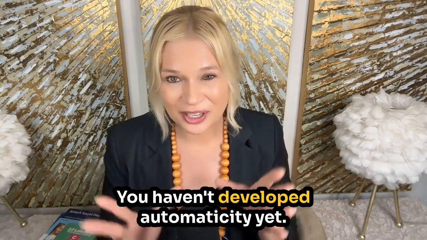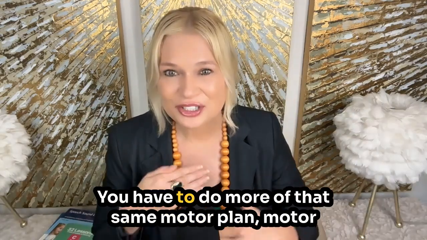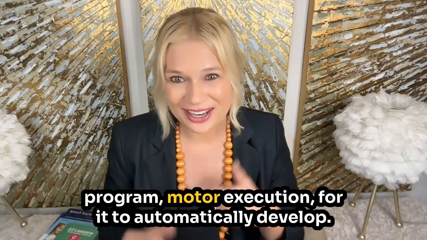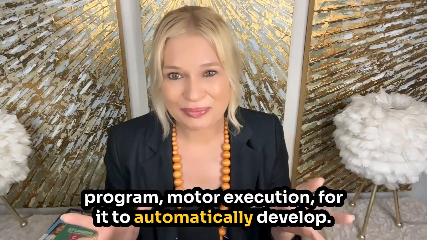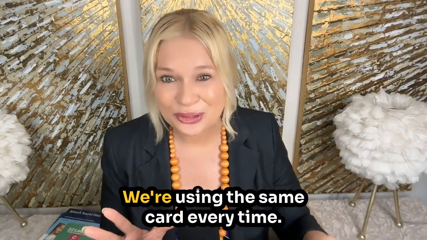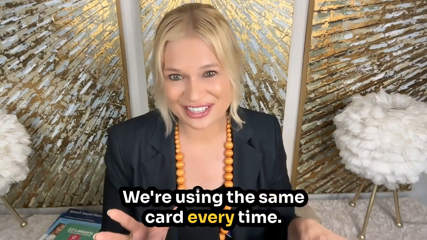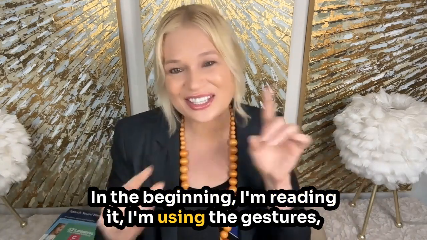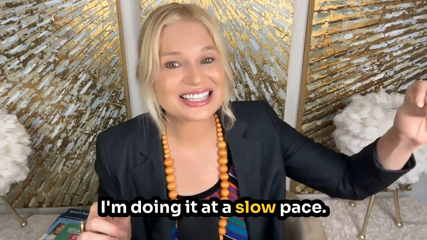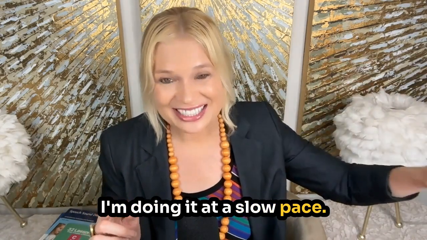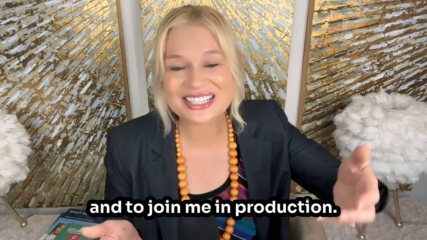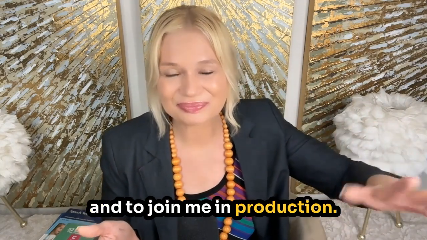You haven't developed automaticity yet. You have to do more of that same motor plan, motor program, motor execution for it to automatically develop. We want to develop automaticity. We're using the same card every time. In the beginning, I'm reading it. I'm using the gestures. I'm doing it at a slow pace, and that's to give the child time to perceive the words and to join me in production.